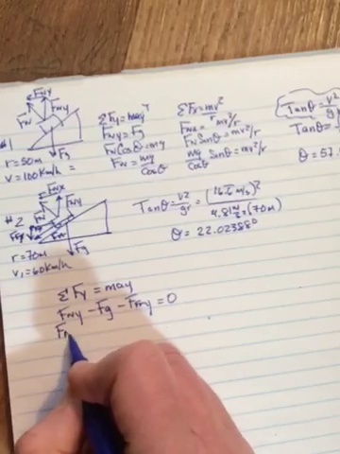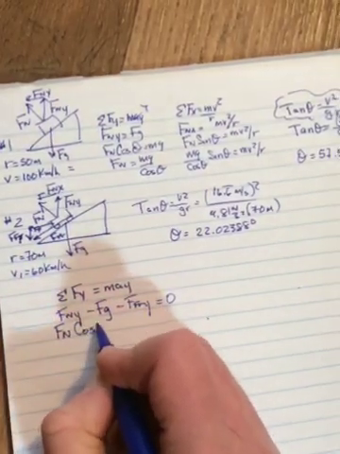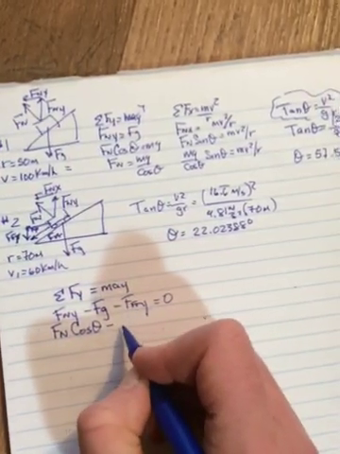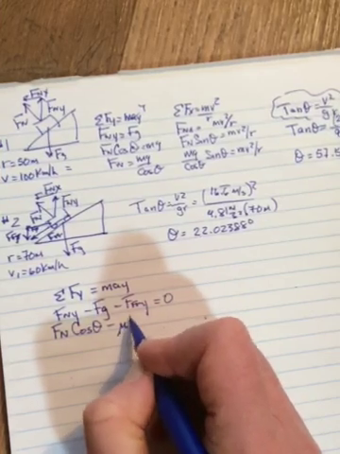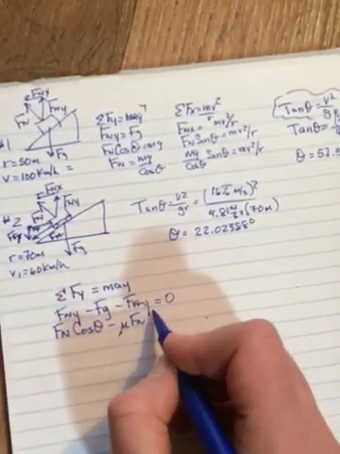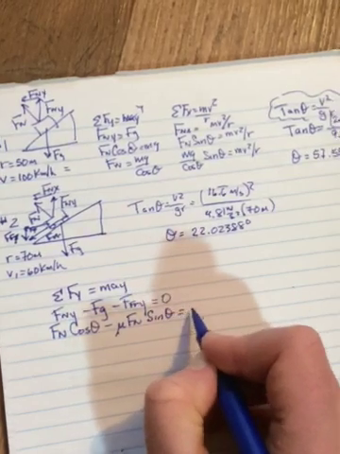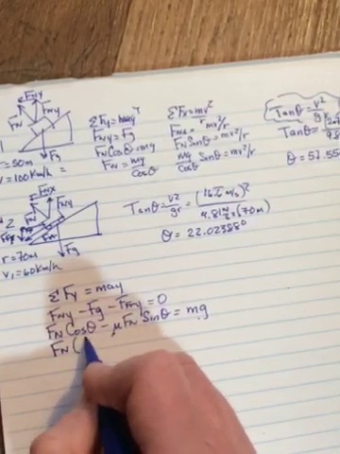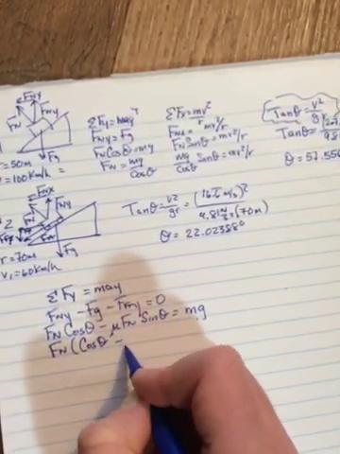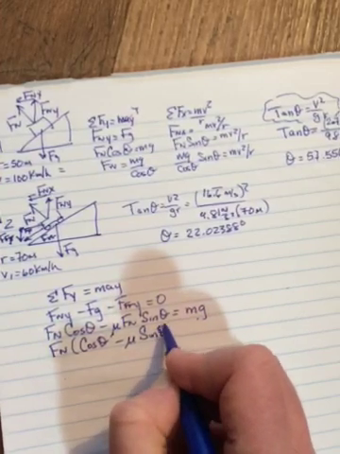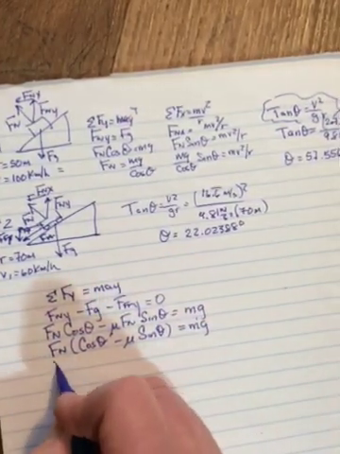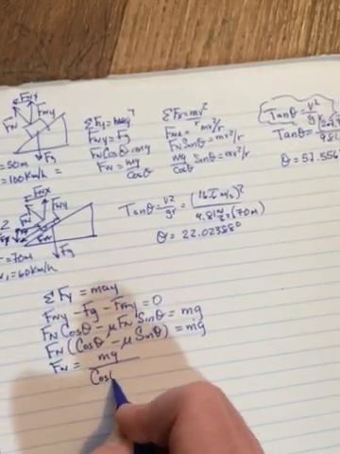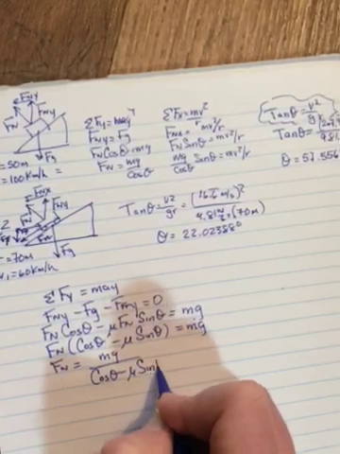Okay, so Fny is still Fn cos theta. Fg is still mg, and I'm going to take it over to the other side. And friction is really mu Fn, and it's sine theta. It's the opposite side, and that's going to be equal to mg. So now factor out your Fn, because that's what you're always trying to solve for in the y direction. So cos theta minus mu sine theta, and then divide by the bracket. So Fn is equal to mg over cos theta minus mu sine theta.